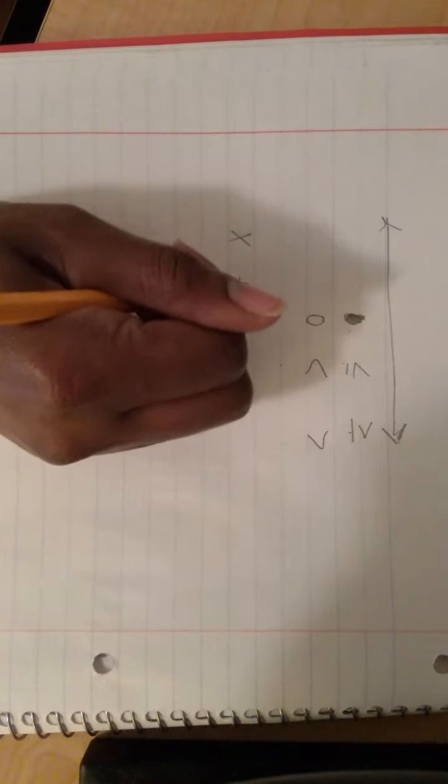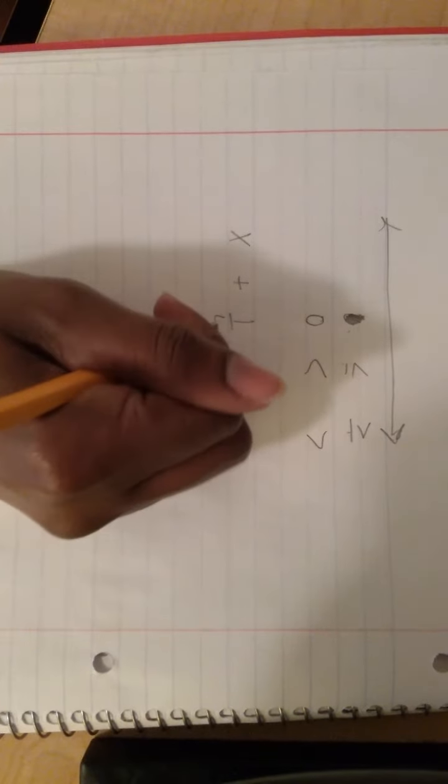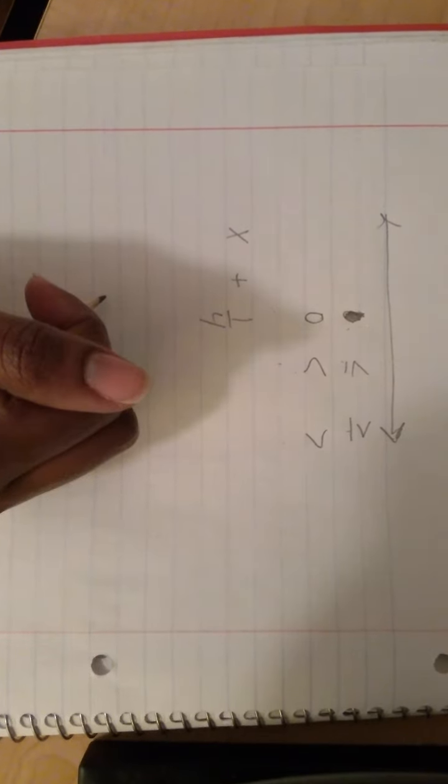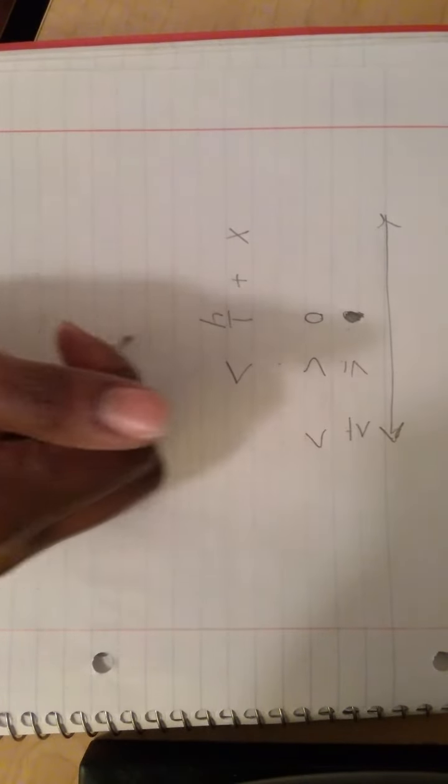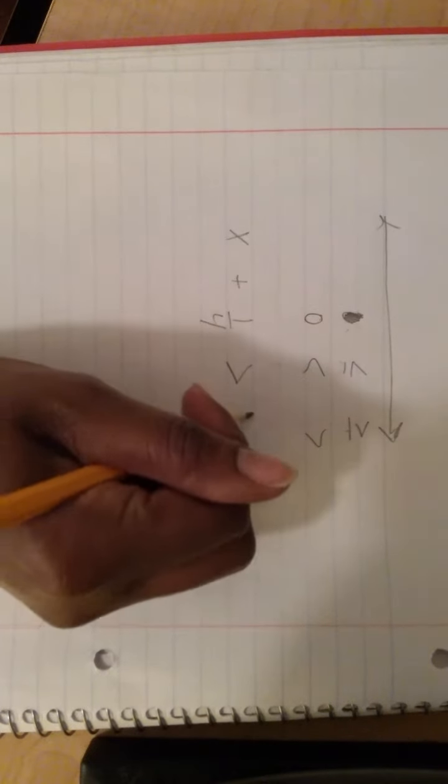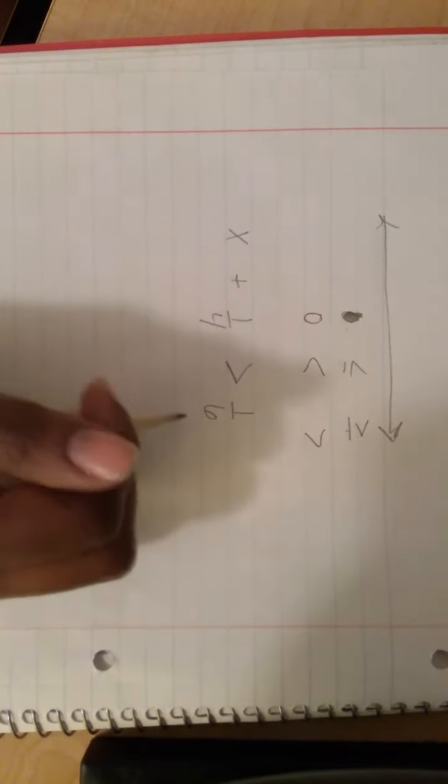Let's say that you received an example that looks like this: x plus 1/4 is greater than 1/6.